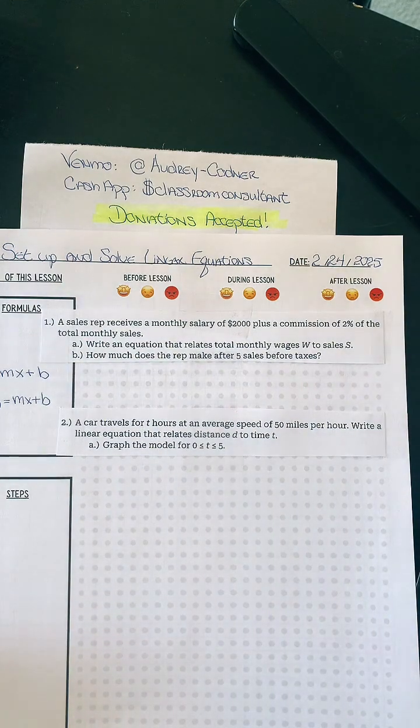So we're going to do some math with Audrey. I know. I don't believe that this is my whole thing, but here we are.